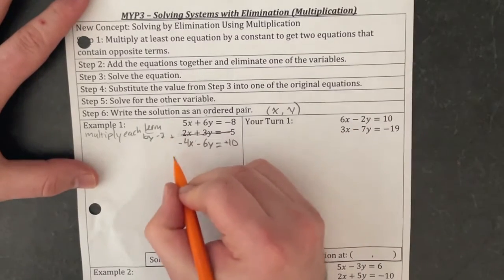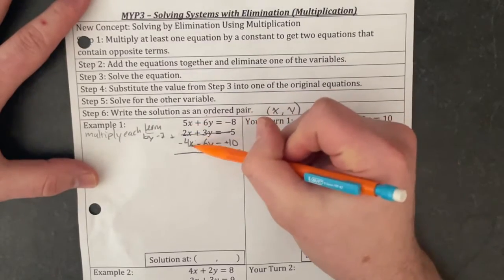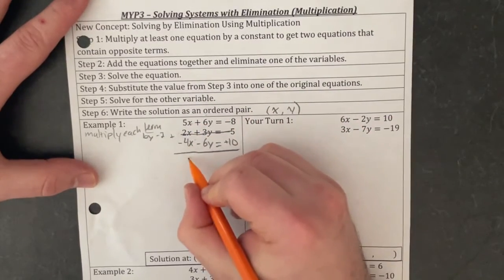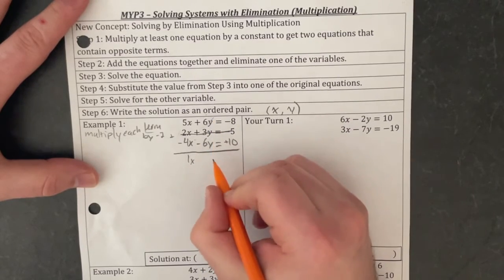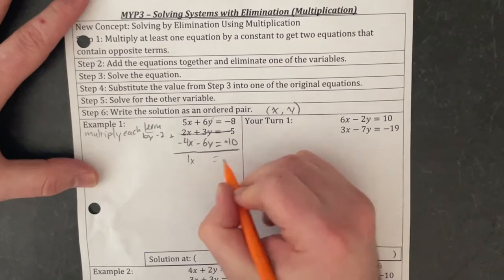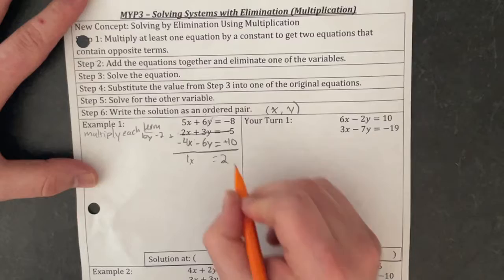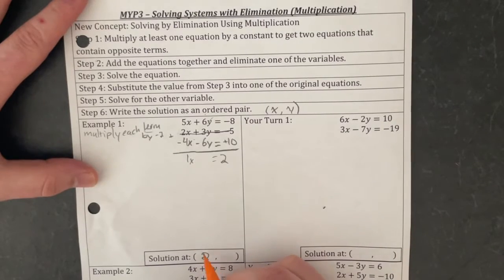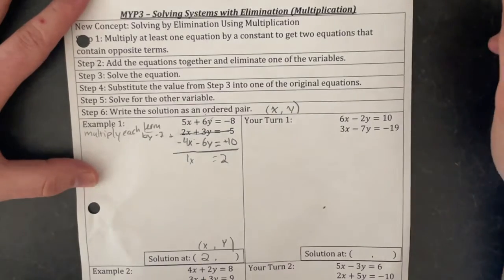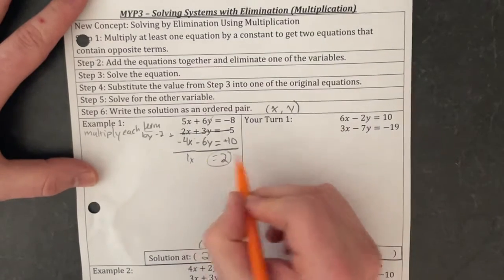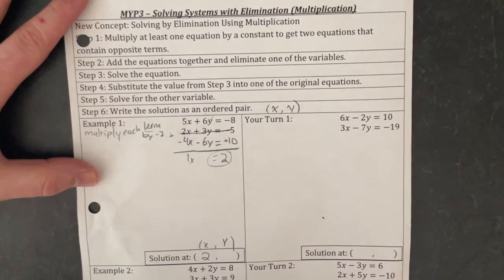Now what I can do is combine these two together. So I'm going to add the columns together. So I have 5x and -4x is going to be just 1x. The negative and positive 6y cancel out, so I'm just left with 1x equals 2. So real simple on that one, I already have my value that I need. So I'm going to say my solution point, again, x and y value, is going to have the x as 2. So now I'm going to take that value for x, and plug it back into my original equation.